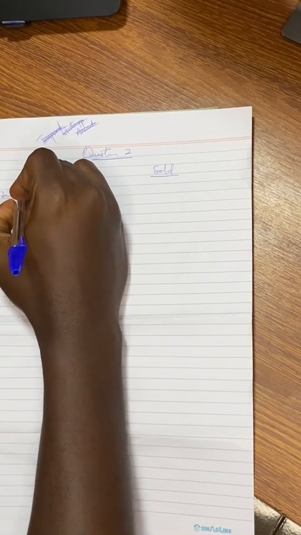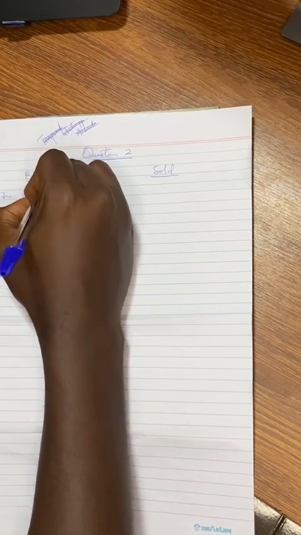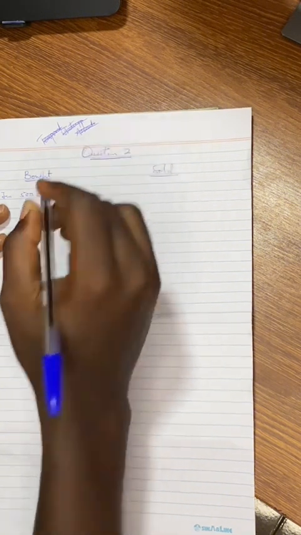With 1st January 2018, I'll state that date down. 1st January. You can add the year, but I'll just ignore the year. So on 1st January 2018, what happened? Bought 500 bucks costing what? 7,500 in total. So I can just write 500 at 7,500.